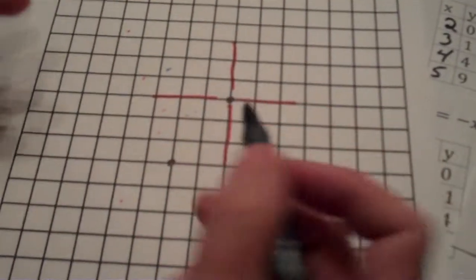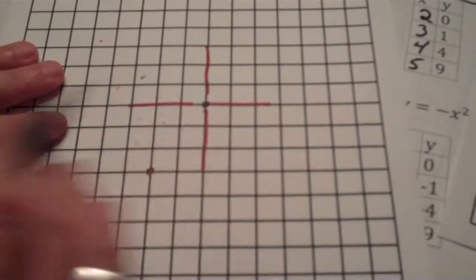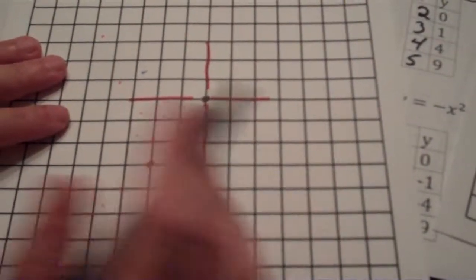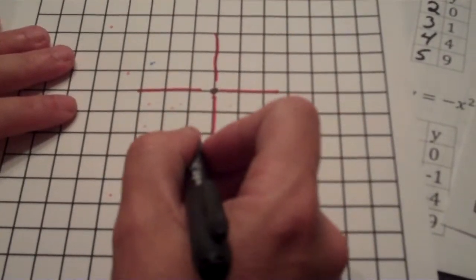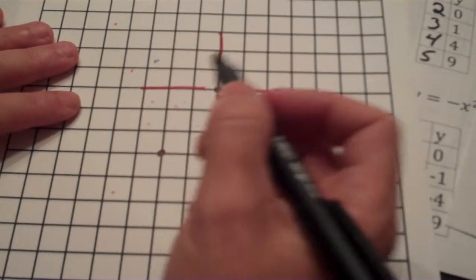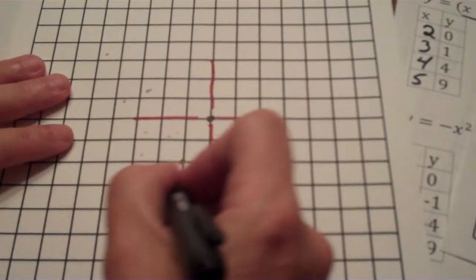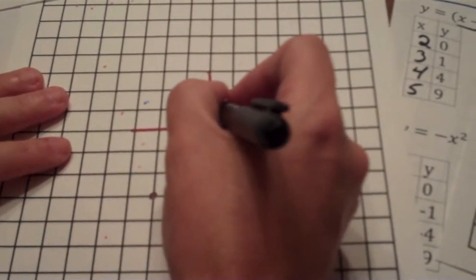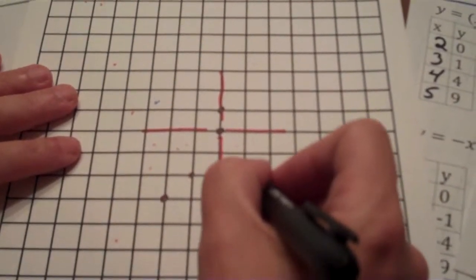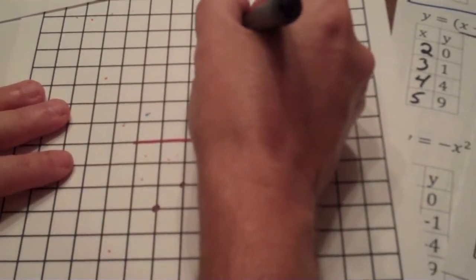Now the pattern is the same as it always is, and this is why I really emphasize doing it this way. I'm done now with this graph. That is all you have to figure out. To find my next point on a parabola, what do I do? I move over 1 and up 1. And if I move over 2, I move up 4. And if I move over 3, I move up 9. 5, 6, 7, 8, 9.